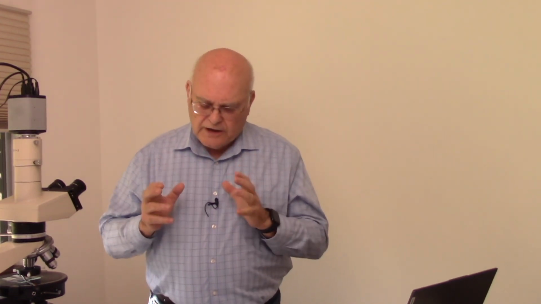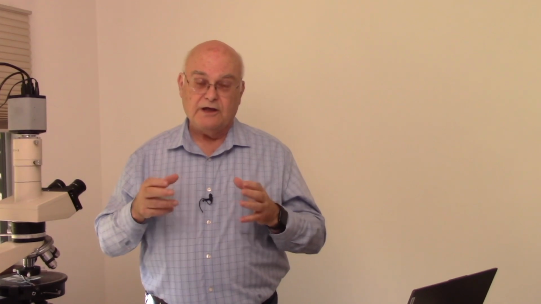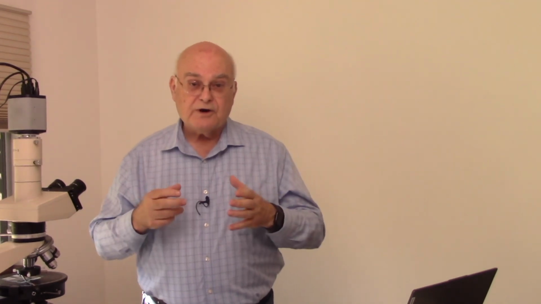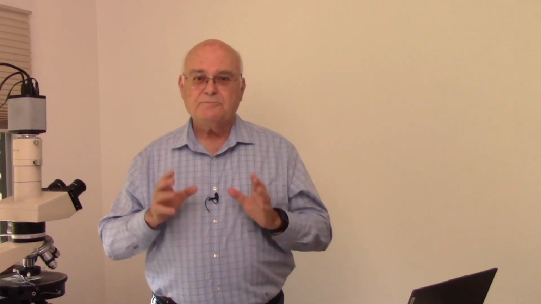We're going to be looking at a number of other types of illumination. We're going to be looking at polarized light. We're going to be looking at circular polarized, linear polarized, single polar, crossed polars. Those give us additional information. But we'll do that in another program. This is enough for right now.